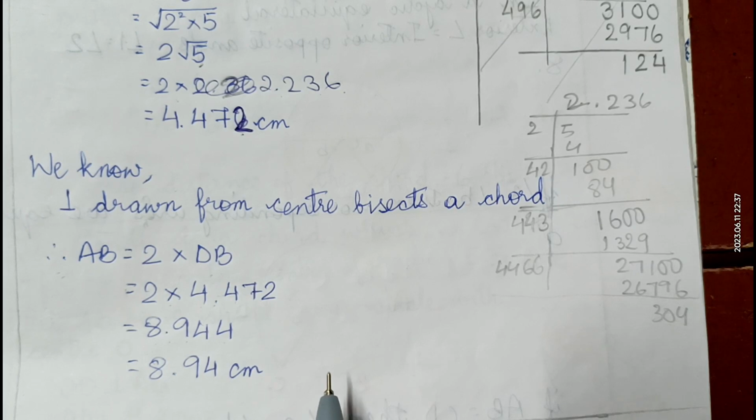Questions number 3 and 4 are of the same type as questions number 1 and 2. So you can try them yourself.